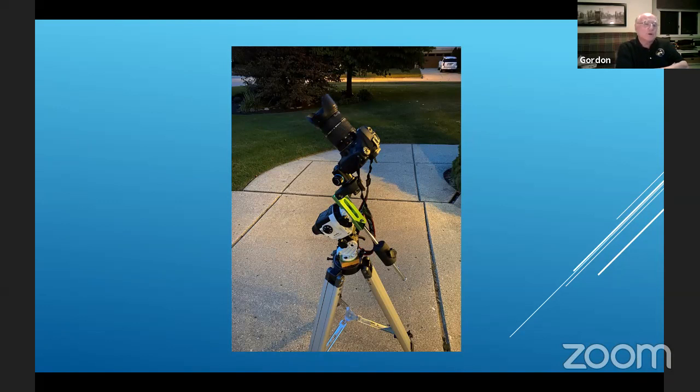But with a telephoto lens and this type of mount, you can do some really nice nightscapes and imaging of constellations and things, and this will track just fine for that type of work. So if you want to get started, part of what you can do is start at the shorter focal length, more forgiving end of the spectrum, and certainly more affordable at that end.